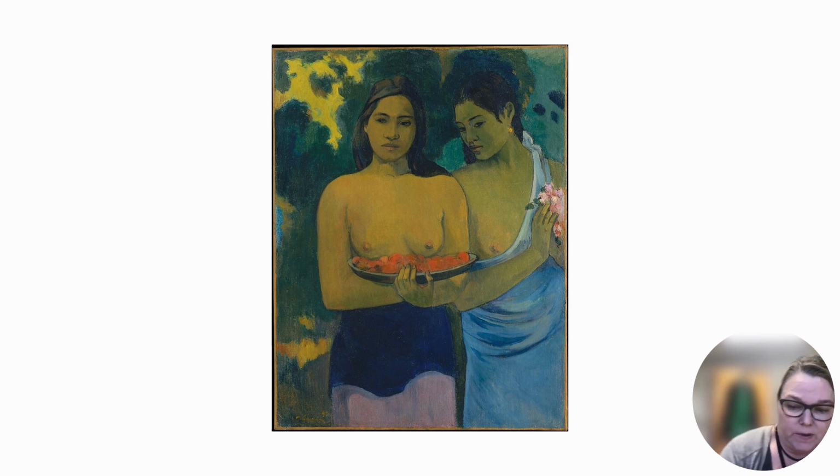Gauguin, even though I'm not much of a fan of his character, he was a wonderful painter. This is not one of my favorite pieces of his. Some of his other pieces have the black outline of the figure a lot more noticeable. So if you like this style of painting, you might want to look at some of his other work.